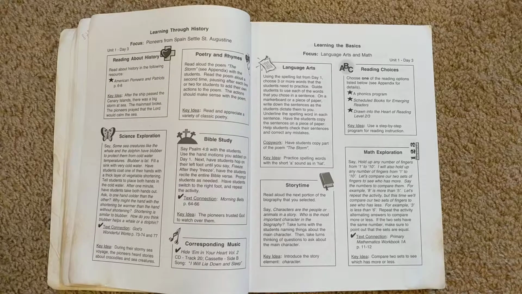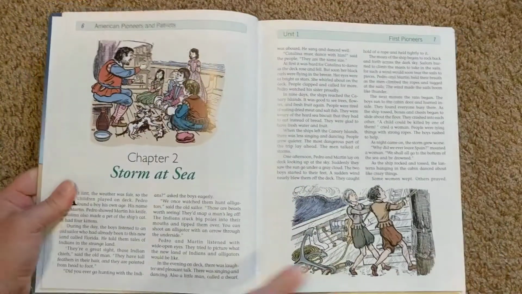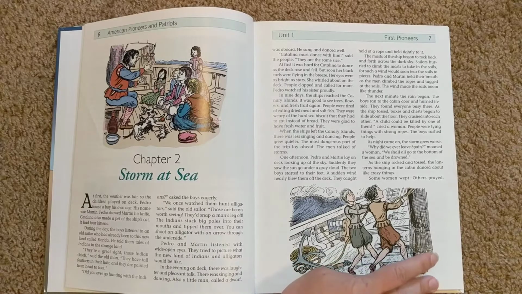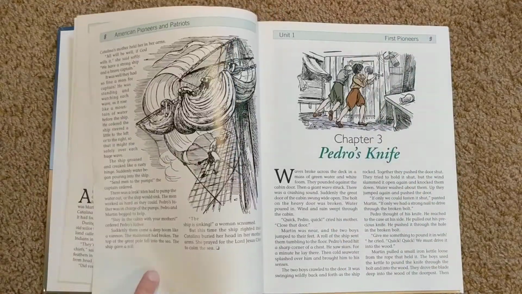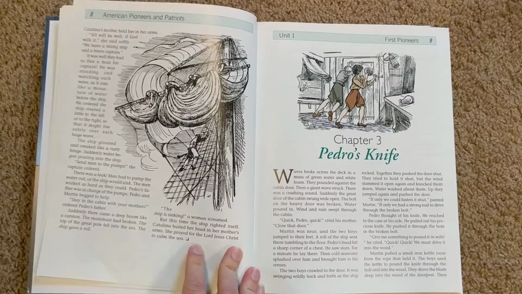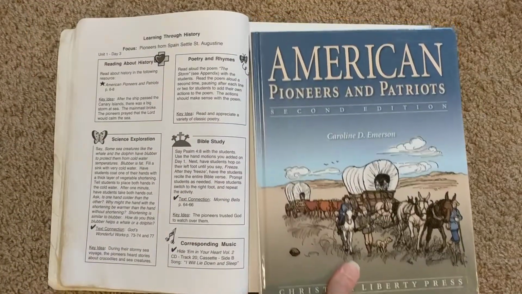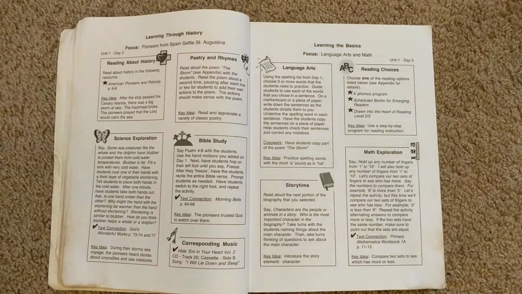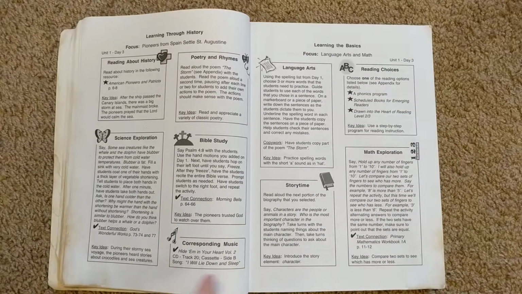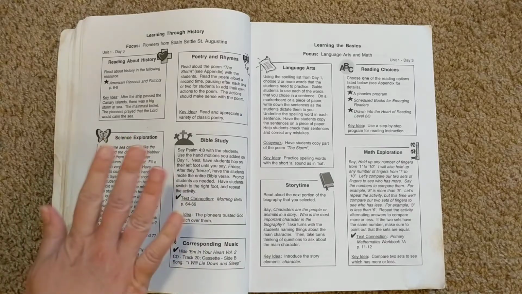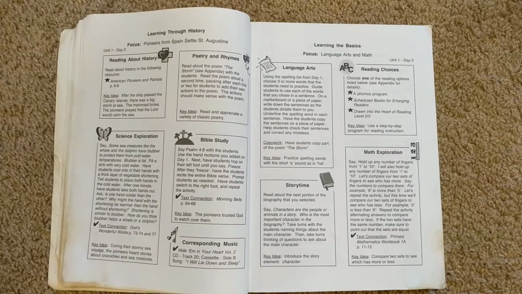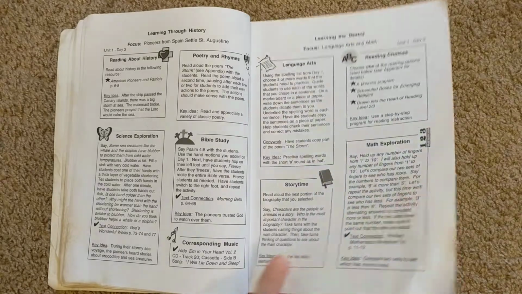I'll just show you real quick what that looks like so you can really get a sense of what a full week looks like here. Pages 6, 7, and 8. So again, not too much reading. You should be able to get through this reading in about 5 minutes, allowing for time to stop and explain certain words or different things like that. And then there's no additional activity, so we would just tie in that biblical connection and be done.